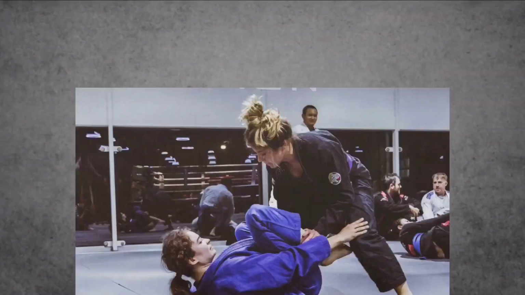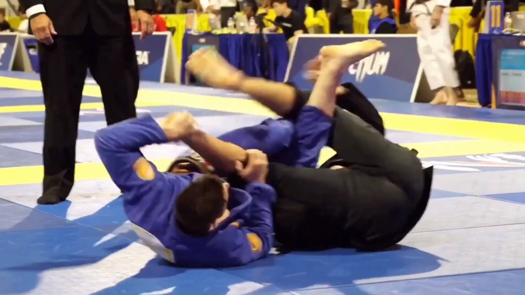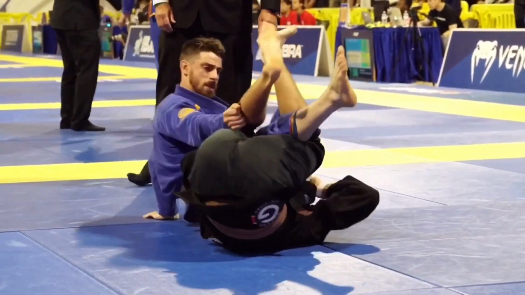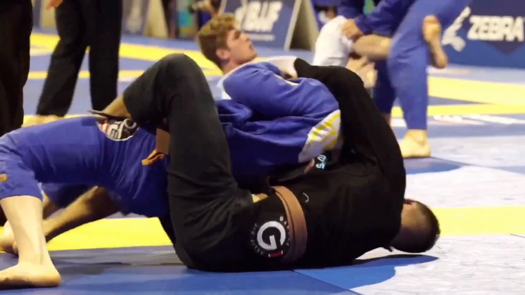Welcome back. Term number 1, guard. One of the most basic concepts in jiu-jitsu. The guard is anytime you're on your back with your legs in between yourself and your partner. And this is something that's going to allow you to control the distance between the two of you and also put your partner off balance. So hopefully you can set up some attacks, sweeps, submissions, etc.